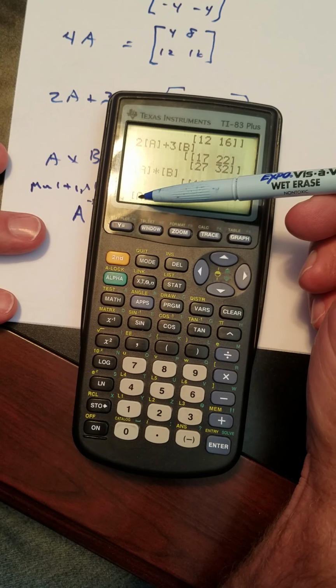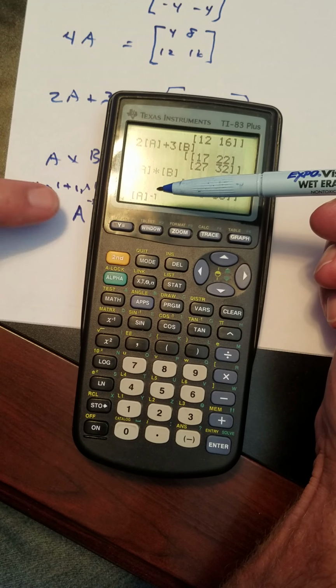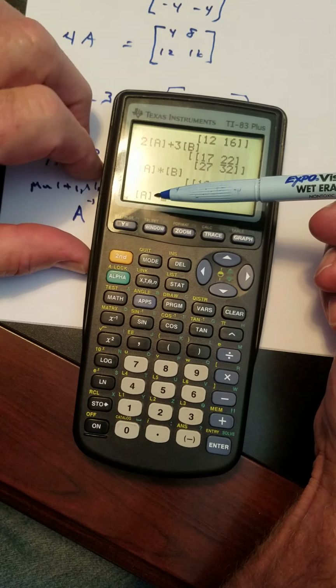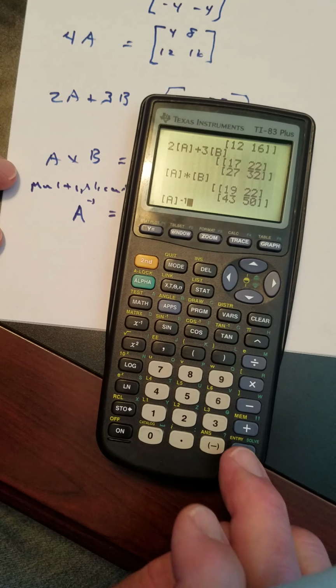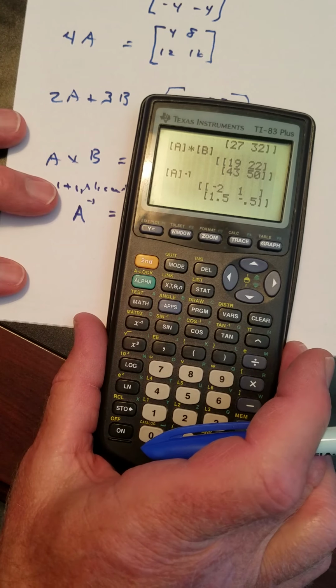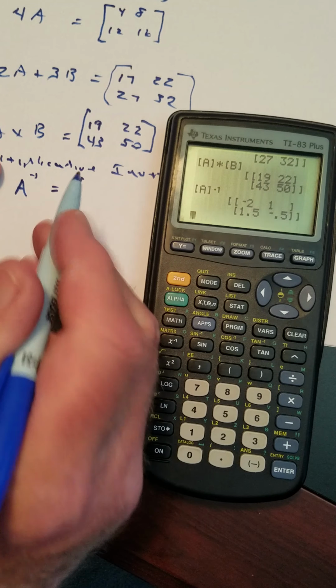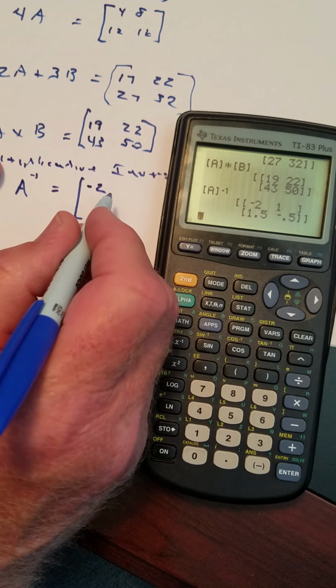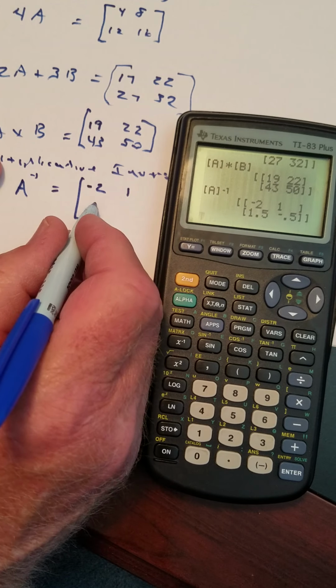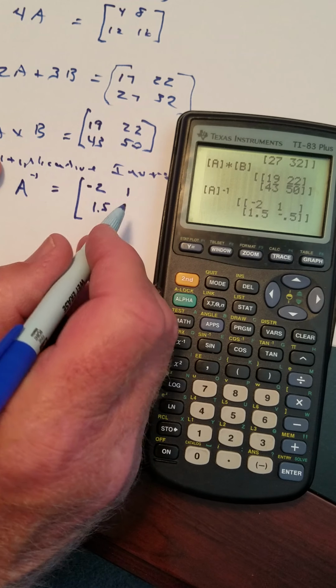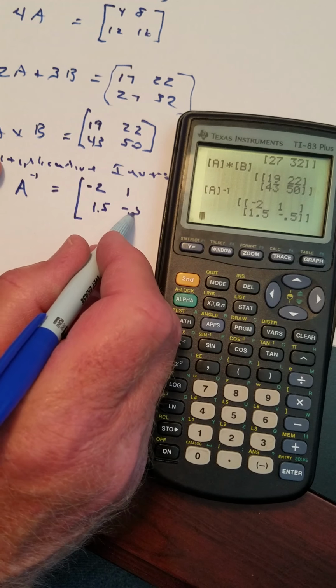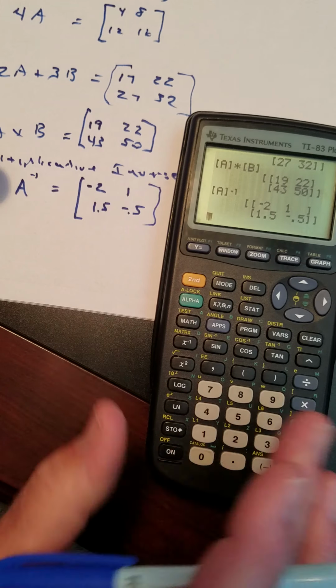So my screen basically has a to the negative 1, same thing I had right here. And when I hit enter, look what happens. My numbers are negative 2, 1, 1.5, and negative 0.5.